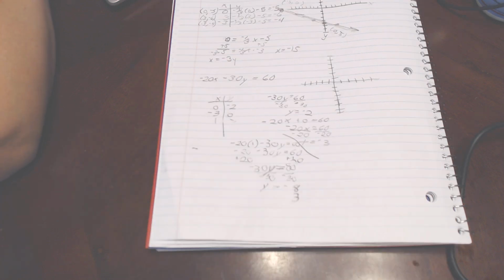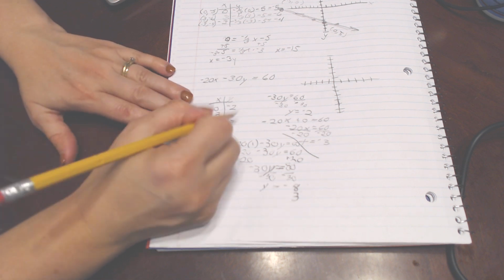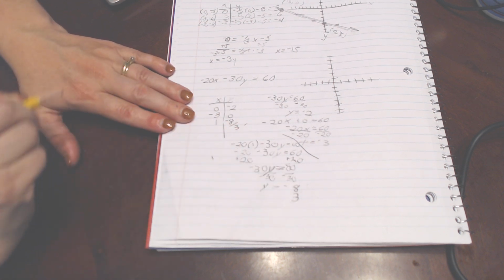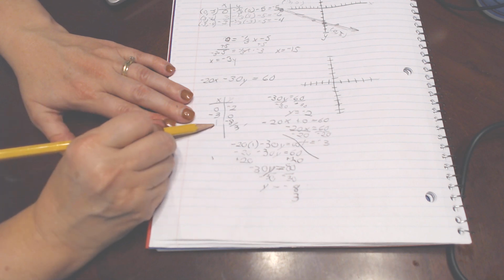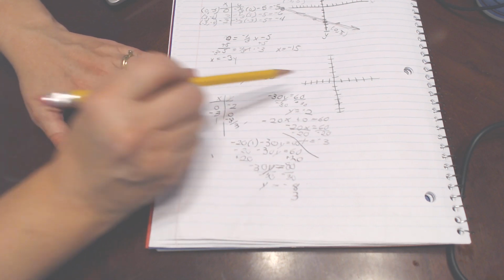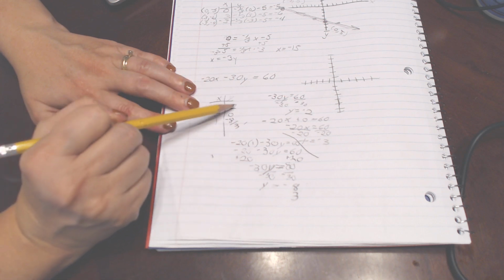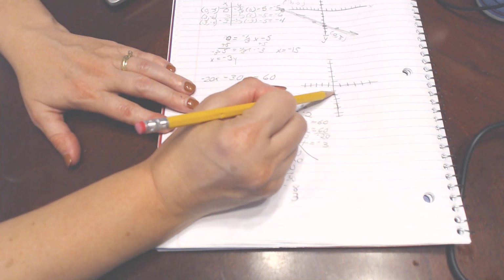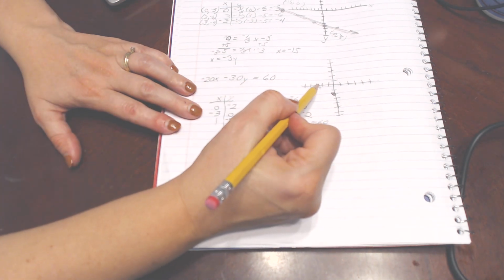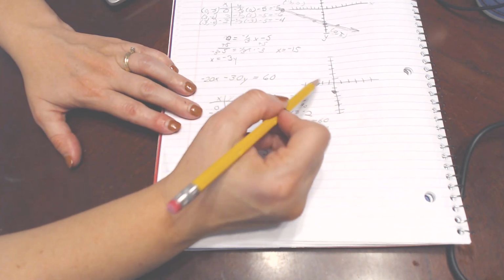Okay, let's graph those points. We're going to write that negative 8/3 up here: when x is 1, y is negative 8/3. I'm going to go over 0, down 2, and put a dot. Over 0, down 2, left 3, and up 0. Those are my x-intercepts and y-intercepts.